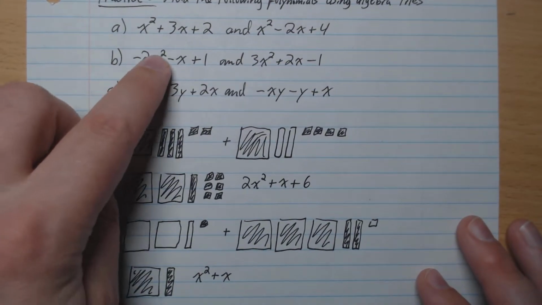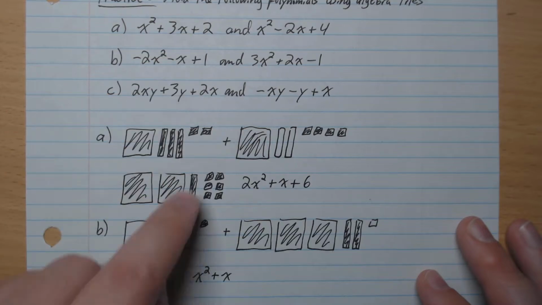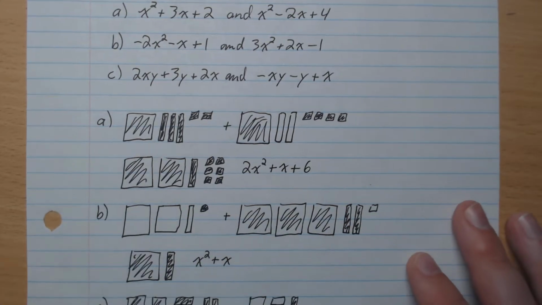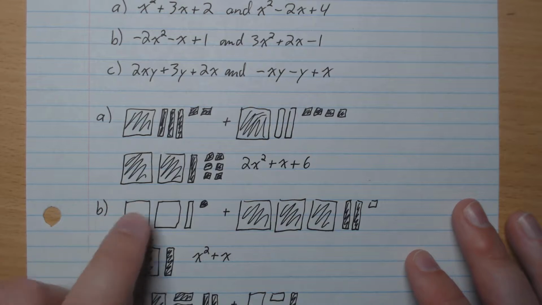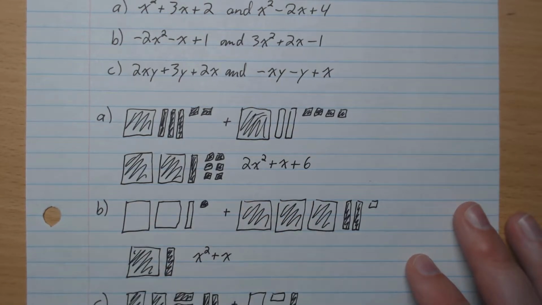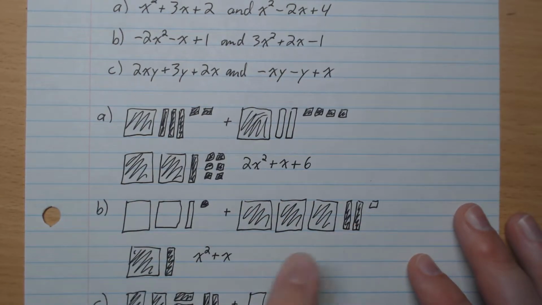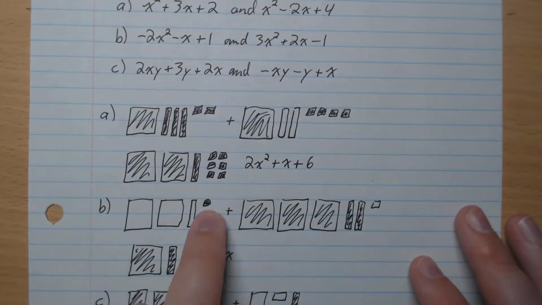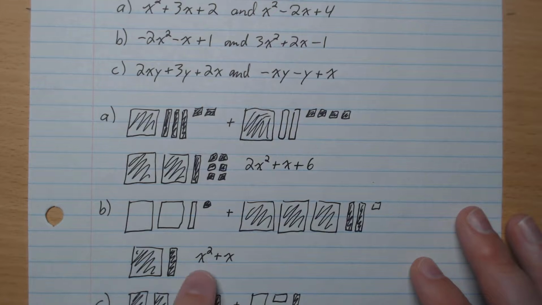Alright, so B, negative 2x squared minus x plus 1. 3x squared, 2x minus 1, right? So you want to make sure that the expression is well done. And so now we start canceling here. So these two with these two, what's left is 1x squared. These two here and 1 negative there, so one of them gets canceled out, so x remains. Unit and unit cancel out, so what's left is x squared plus x, like that.